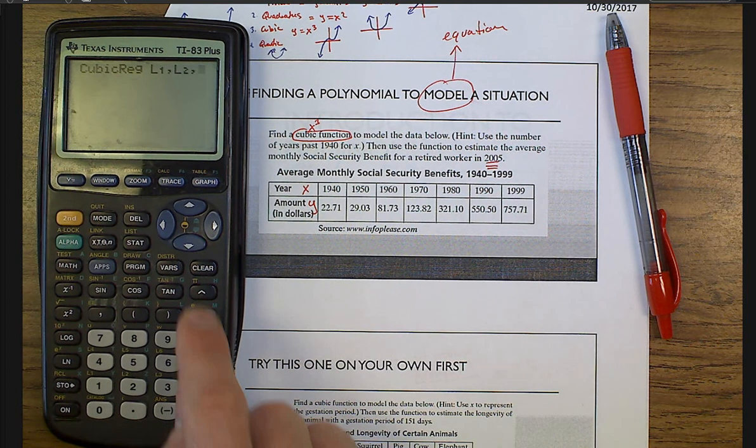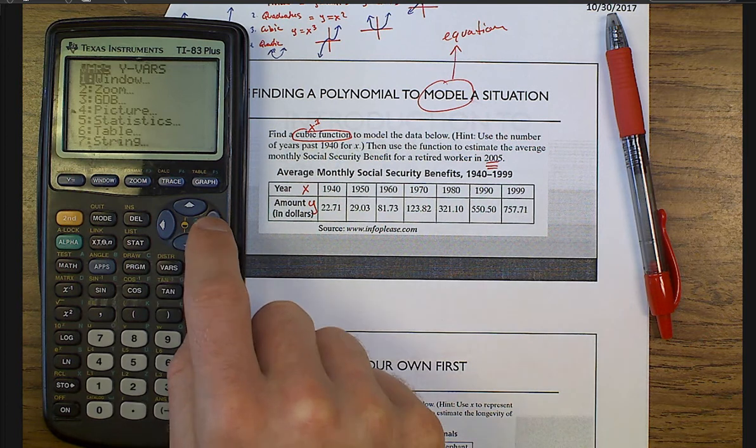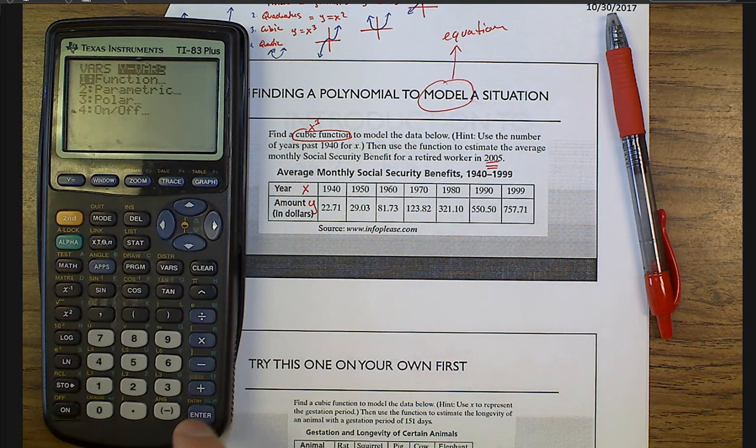And this is where it gets a little weird. You're going to hit vars. You're going to hit Y, scroll over to Y vars, and you want it to store in your calculator as a function. So you'll hit enter, you'll hit enter again, and then you'll hit enter again. And it should calculate it, and there you go.